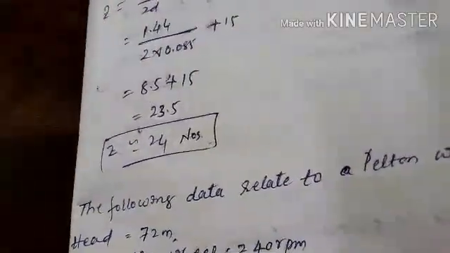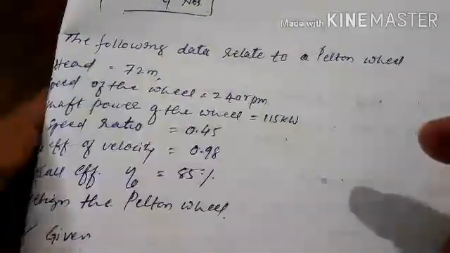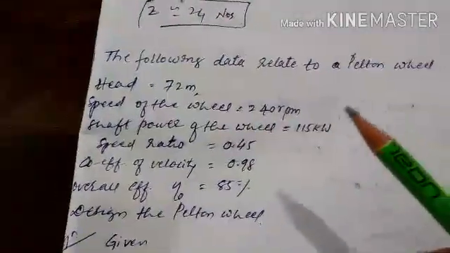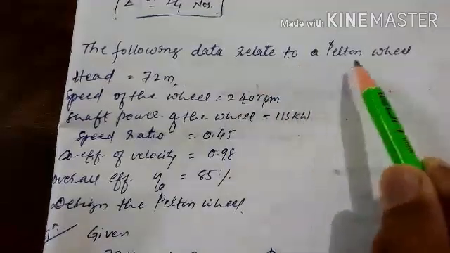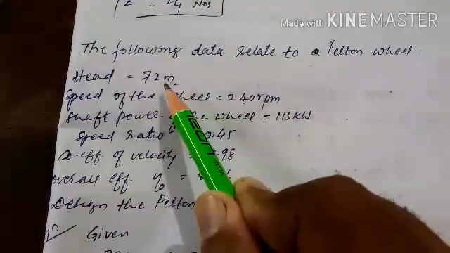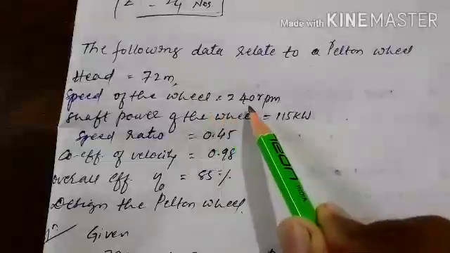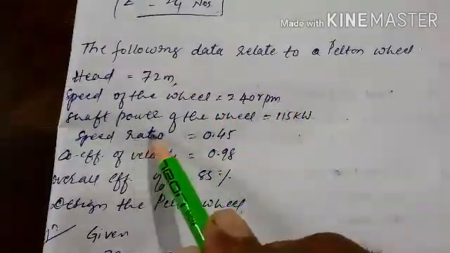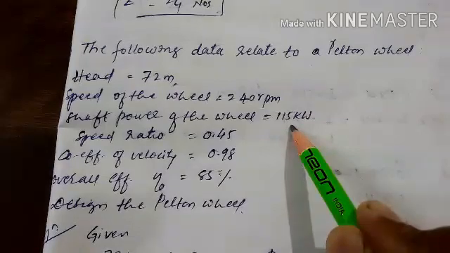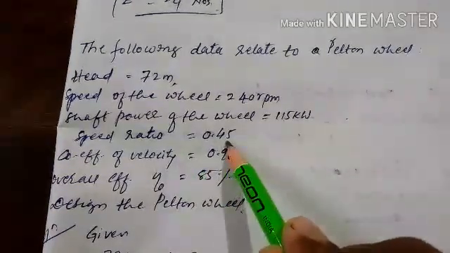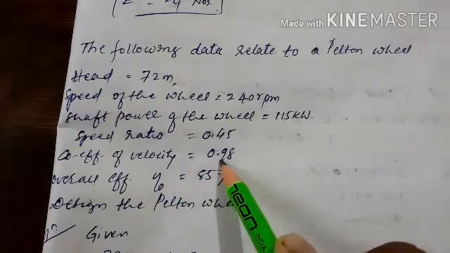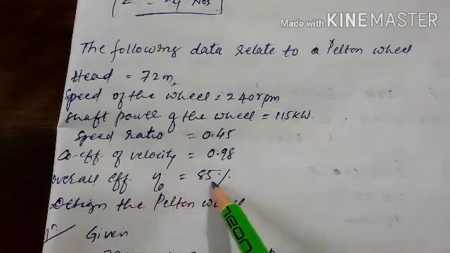Let us take one more problem. The problem is given here. The following data relate to a Pelton wheel. The head is given as 72 meter. The speed of the wheel is 240 rpm. Shaft power of the wheel is 115 kilowatt. Speed ratio is 0.45, coefficient of velocity is 0.98, and the overall efficiency is 85%.